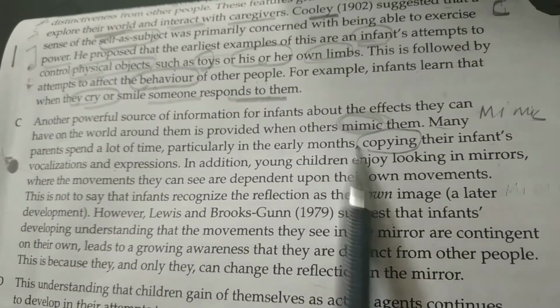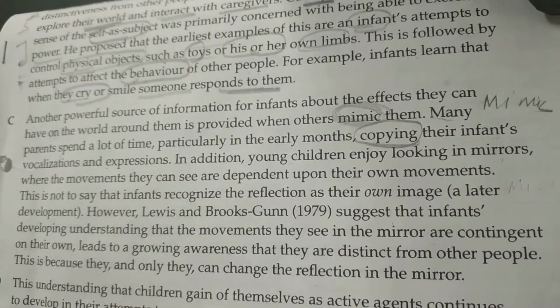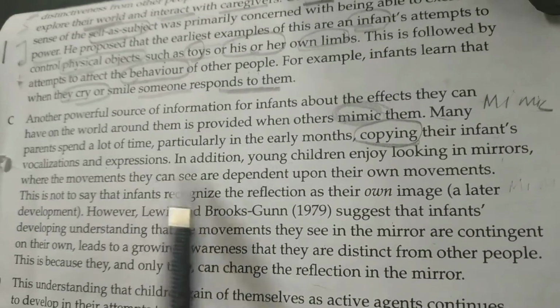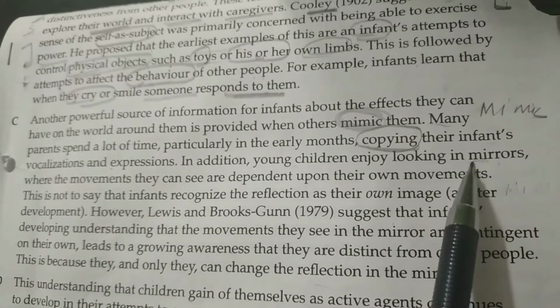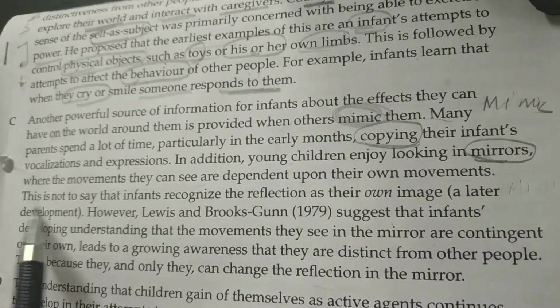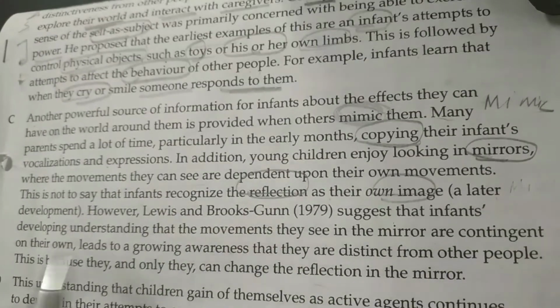Okay, copying. Again, mimicry, copying, and the vocalization of the expressions in addition. Now, see, first two sentences, just read carefully and then increase your speed of reading. And if the children enjoy looking in the mirrors again, and where the moments they can also depend upon their own moments. And there's no children and infants recognize a reflection as their own image as a later development.